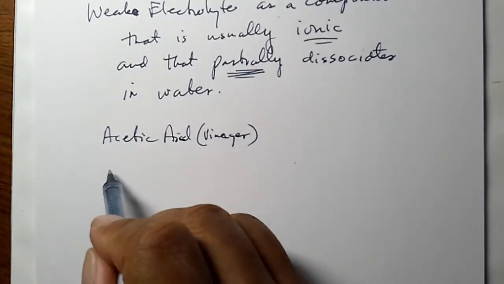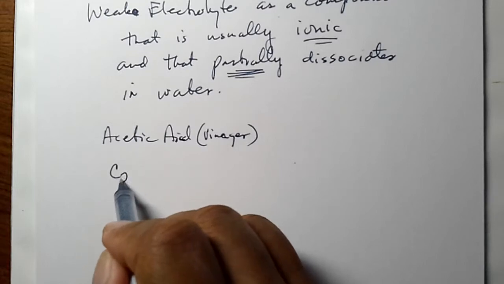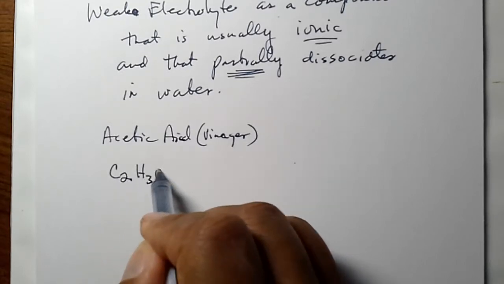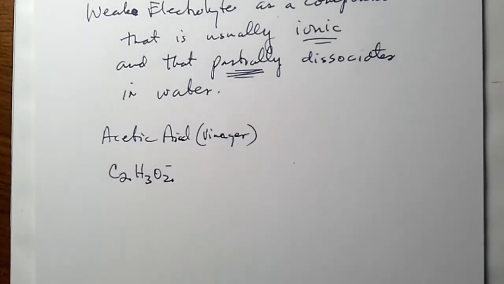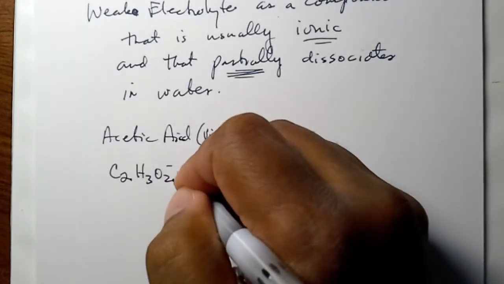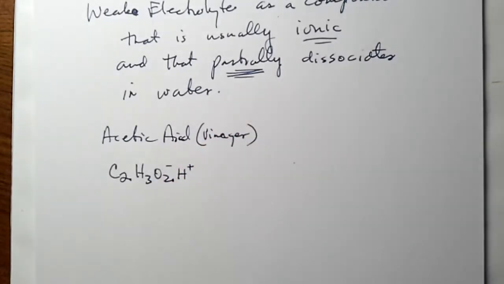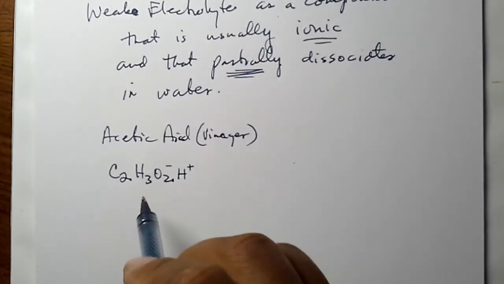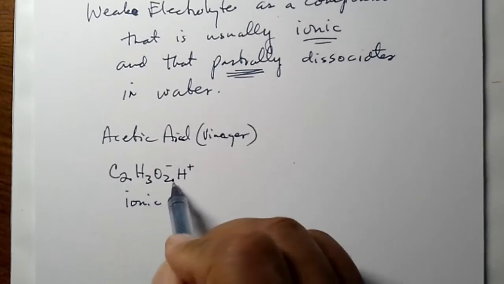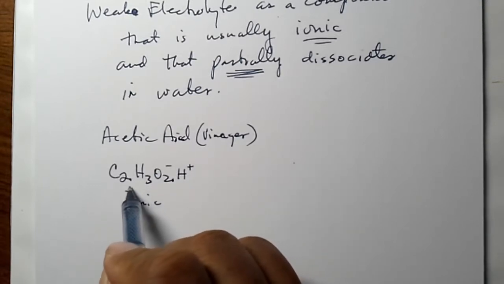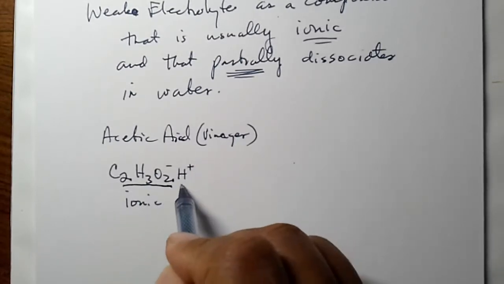Vinegar has a chemical formula, C2H3O2, and in its protonated form, there's hydrogen on it. So this is ionic because we have two charged components. We have the acetate component and the acid component.